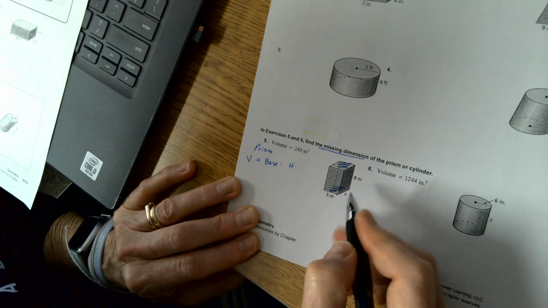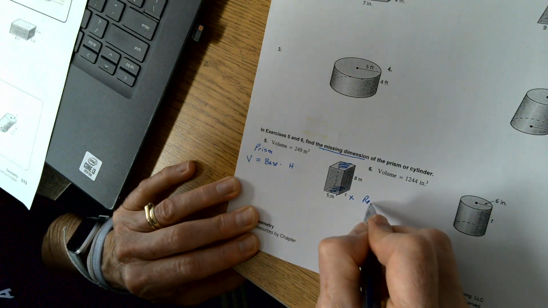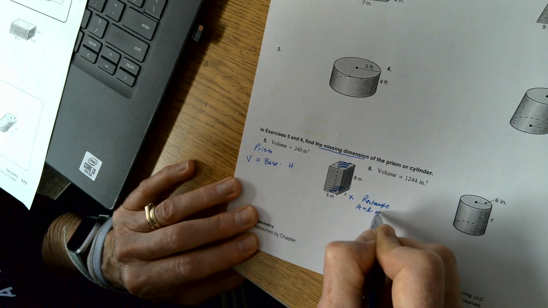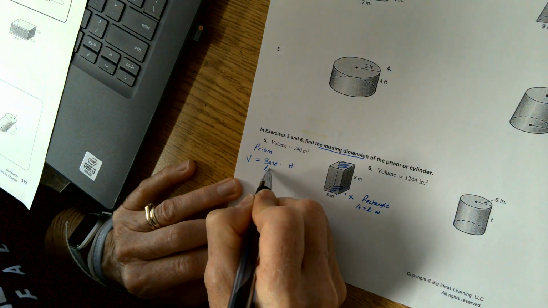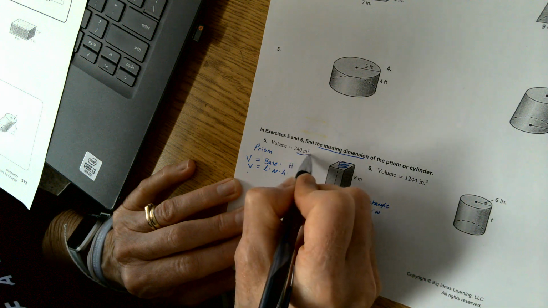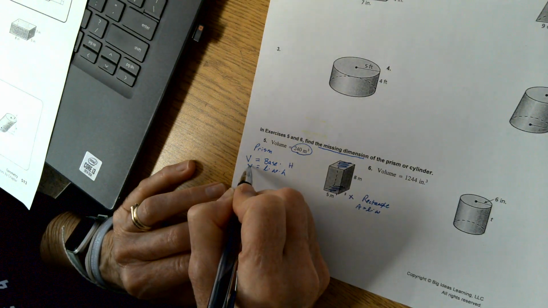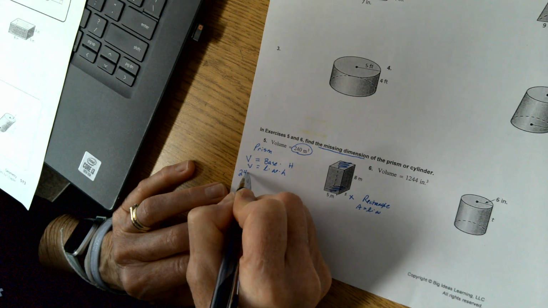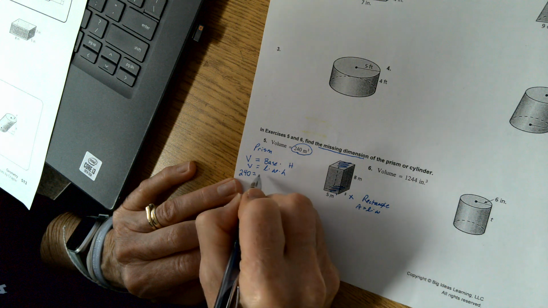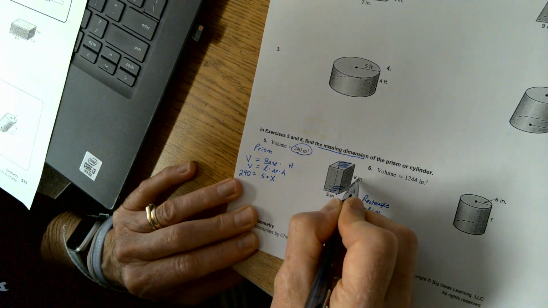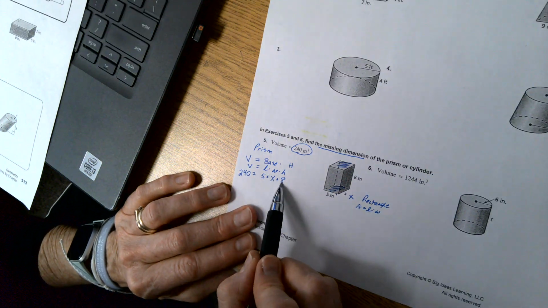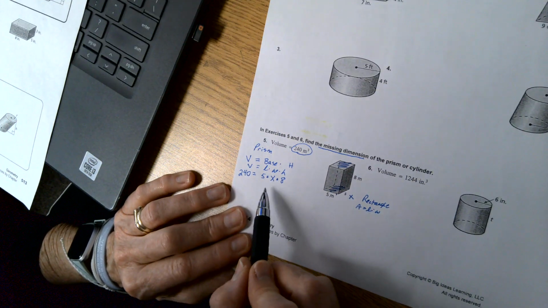So my base area is a rectangle, might be a square, I don't know. Rectangle, area equals length times width. So I'm going length times width times height is my volume. So it tells me the volume is 240. So 240 is going in for volume. It has to go on the left side. My length and width, it doesn't matter the order, but I've got 5 times X times my height, which is 8. Okay? Go ahead and multiply your 5 and 8 together, and then divide both sides and solve for X.